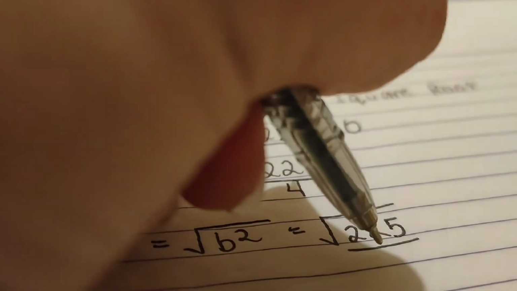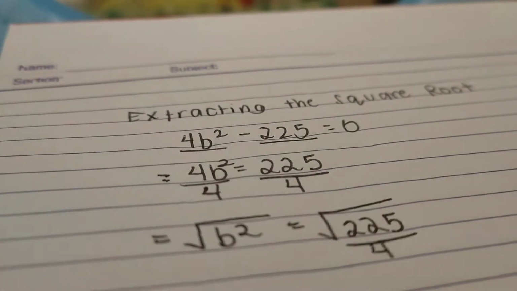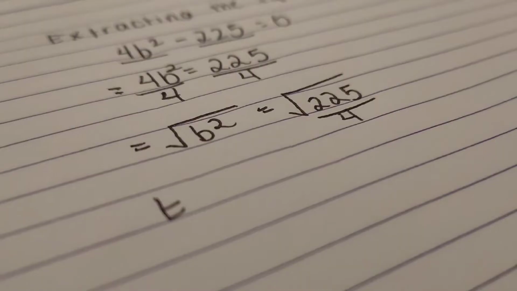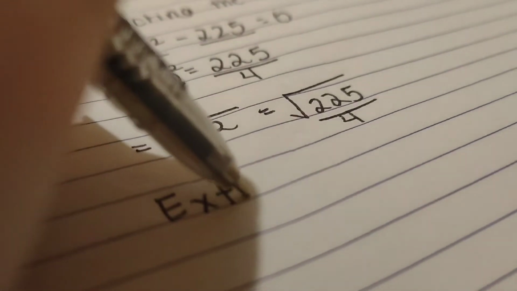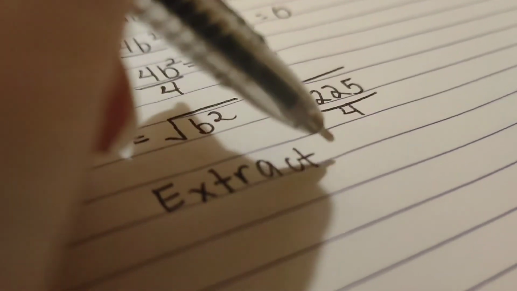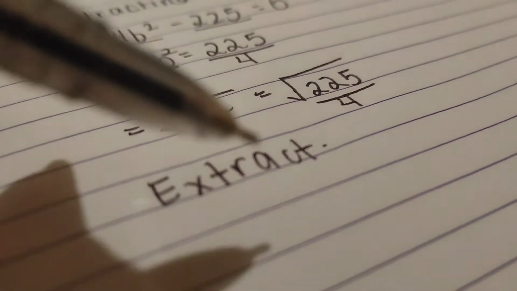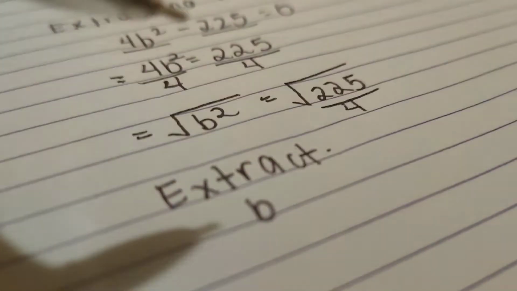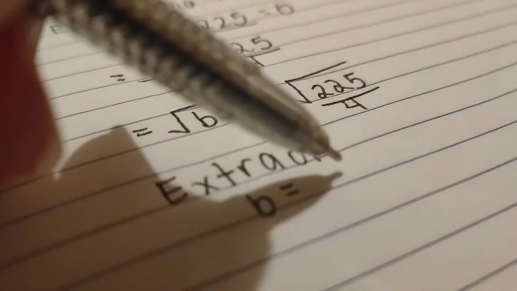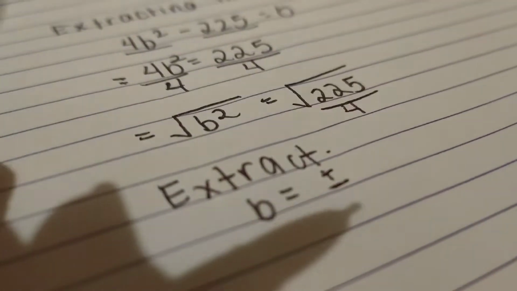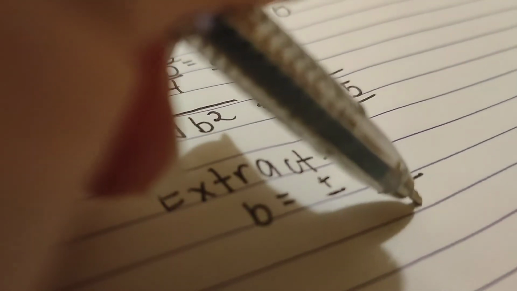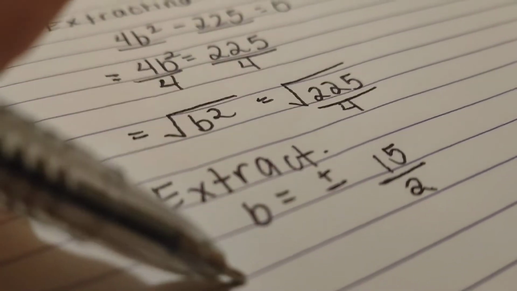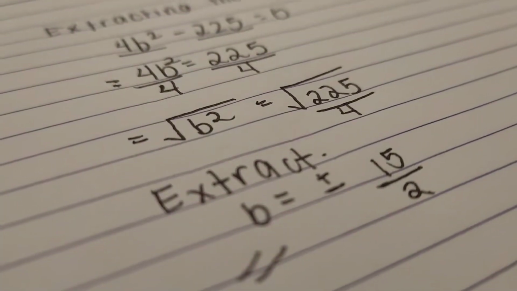Now the answer will be b squared equals 225 over 4. In this next step, we are going to extract the variable, which is the b squared, and also the 225 over 4. As you can see, I put letter b because we found the square root of the b squared with the radical sign. The next is 225 over 4. They are both perfect squares, so the answer will be 15 over 2.